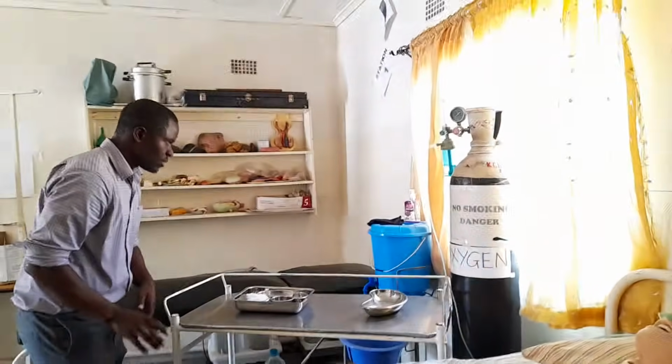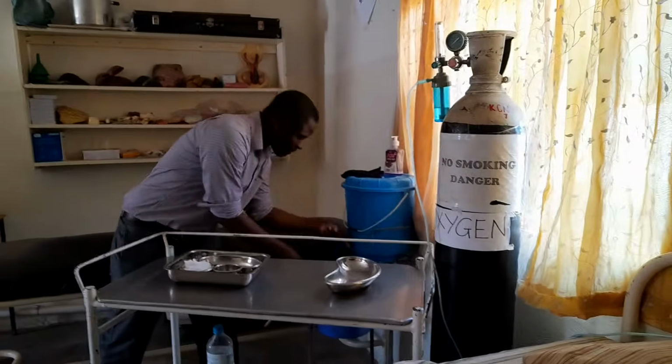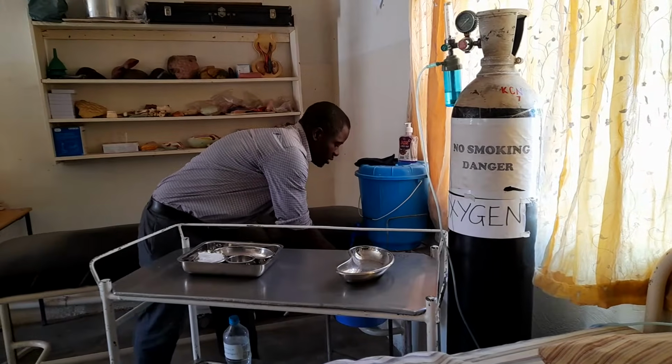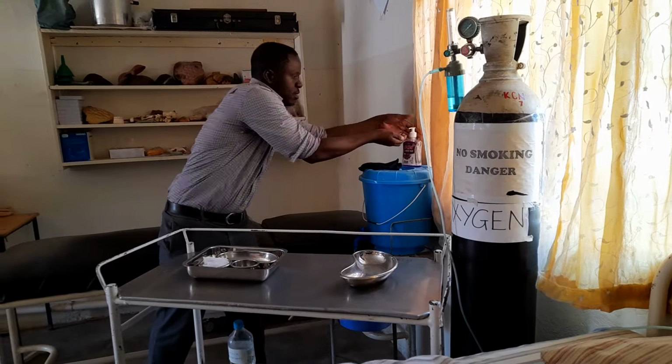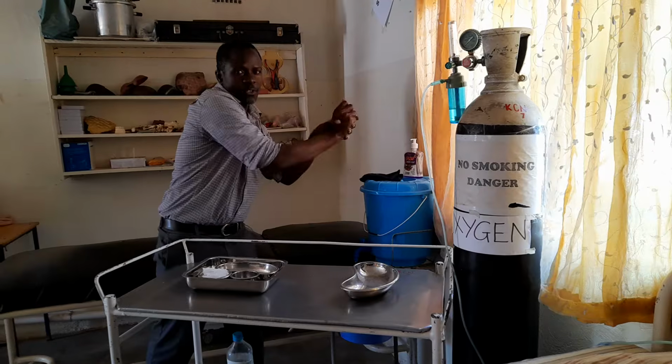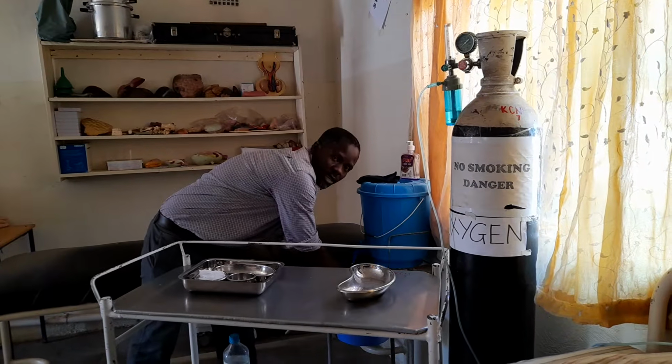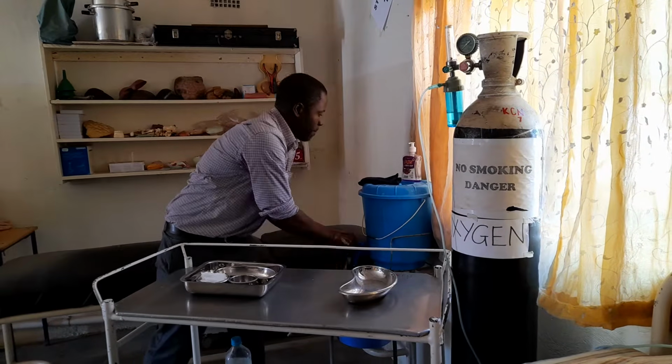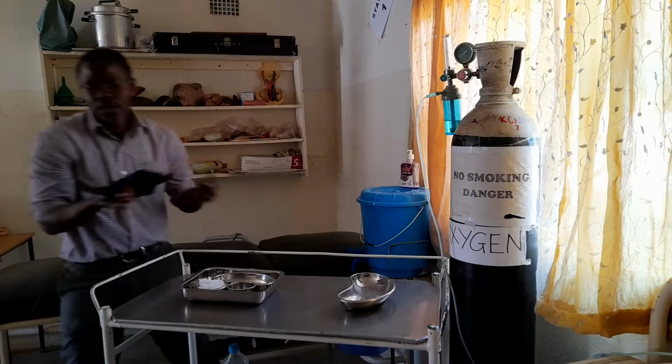So let's start. The way we start with procedures, as usual, is hand washing. For OSCE, the hand washing just has to be quick. Put soap, 1, 2, 1, 2, 1, 2, 1, 2. So that's the hand washing for OSCE. Then as you dry your hands, you go to the patient.